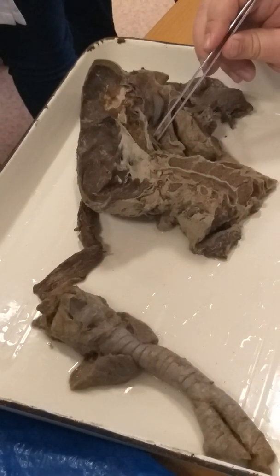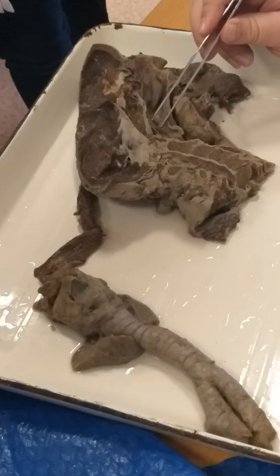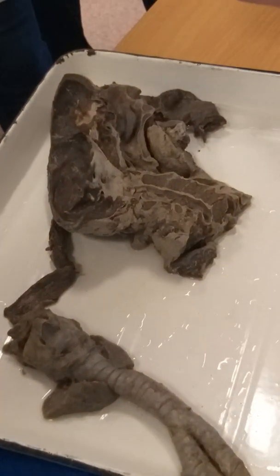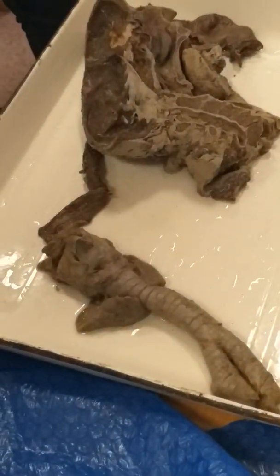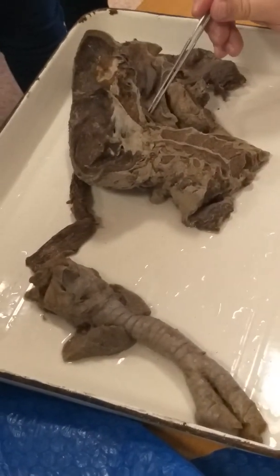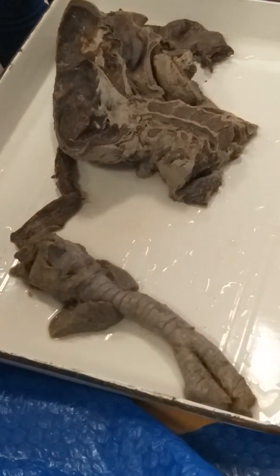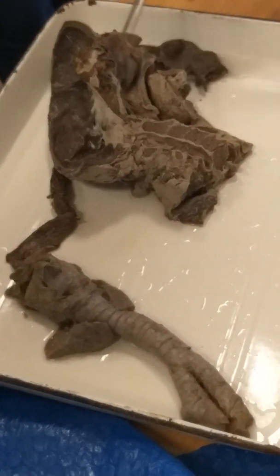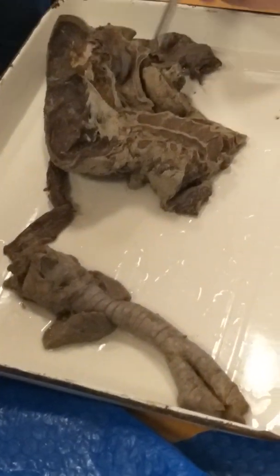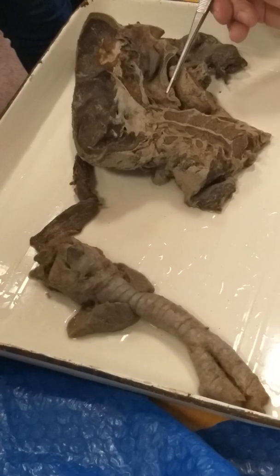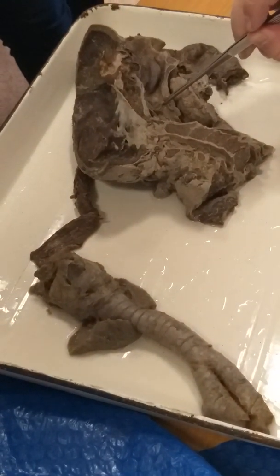What is the function of the auditive tube? Who knows? Yes, it equalizes the pressure in the middle ear and the atmospheric pressure. And this tube communicates the middle ear or tympanic cavity with the nasal part of the pharynx. And between this opening of the auditive tube and the soft palate, we have the tonsilla tubaria.